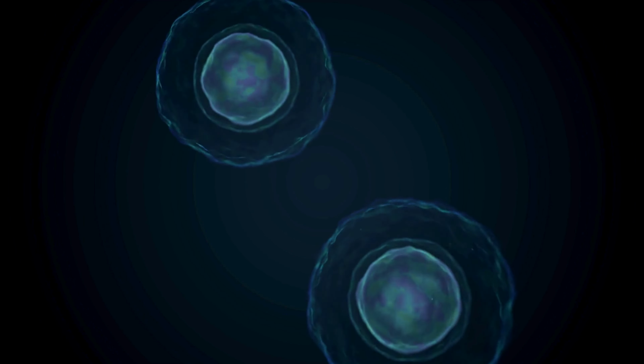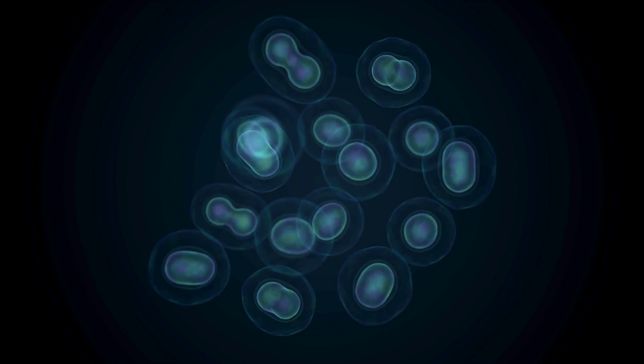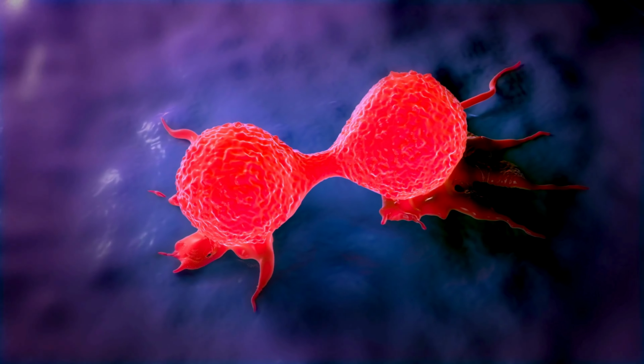Anaphase. The paired sister chromatids of each chromosome separate and are pulled toward opposite ends of the cell by the shortening spindle fibers. Once separated, each chromatid is considered a full-fledged chromosome.